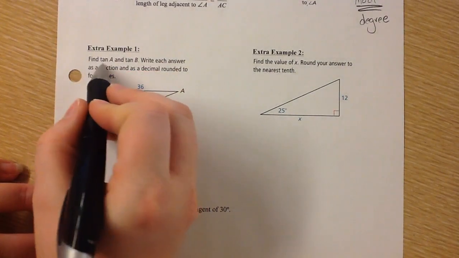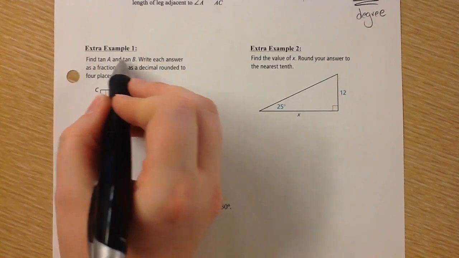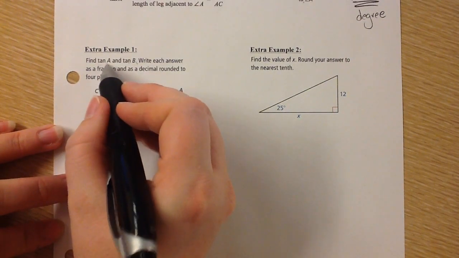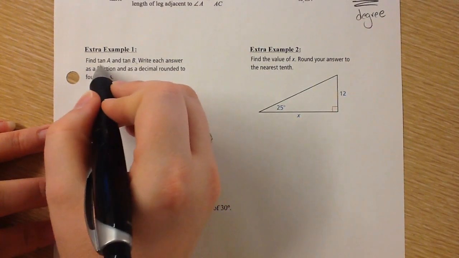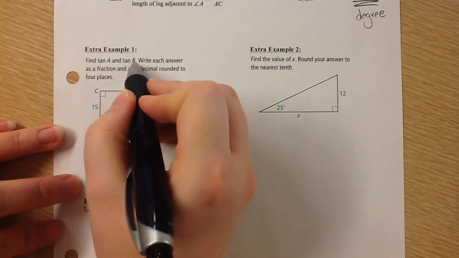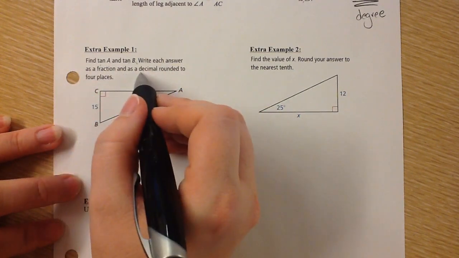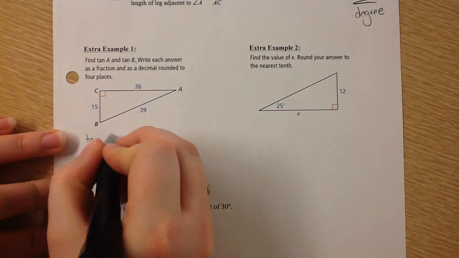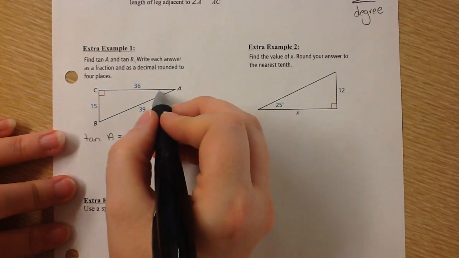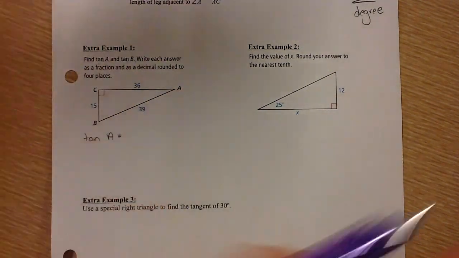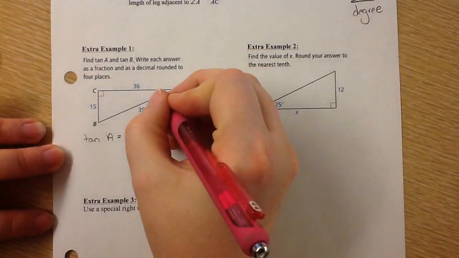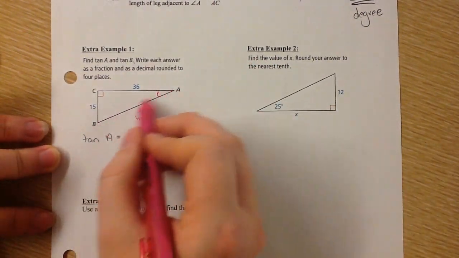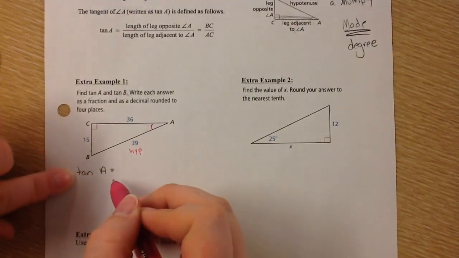So if we want to find the tangent of angle A and the tangent of angle B, notice how I say that. I don't say tan A, tan B. It's the tangent of A, the tangent of angle B. Write each answer as a fraction and as a decimal rounded to 4 places. So if I want the tangent of angle A, we look at where angle A is. I'm going to use some different colors here. So angle A is right here. First of all, this side's the hypotenuse. It's always the hypotenuse.